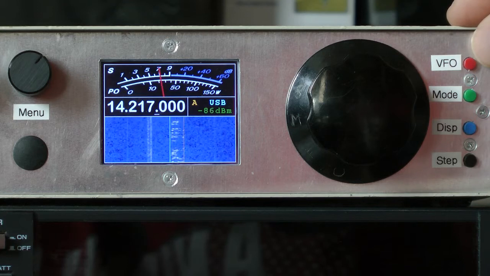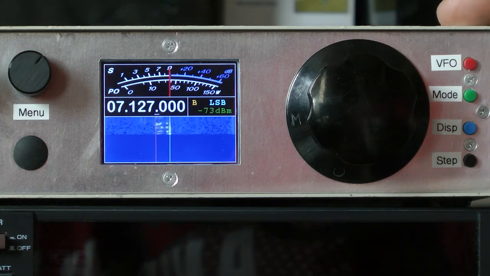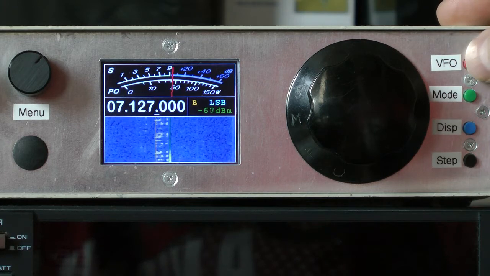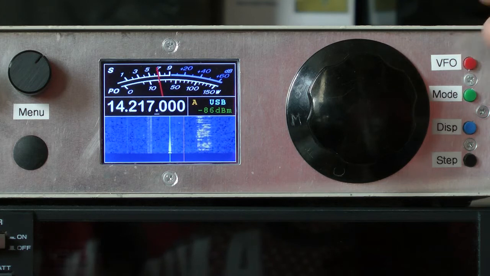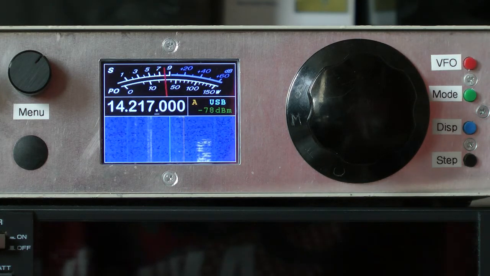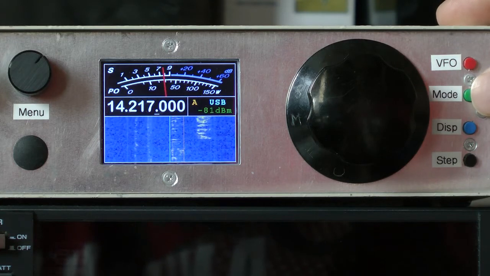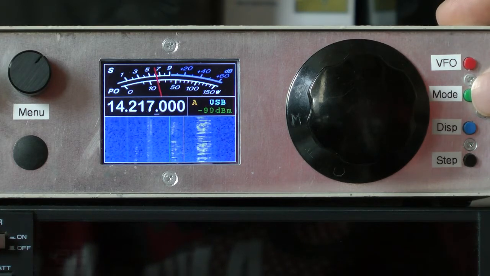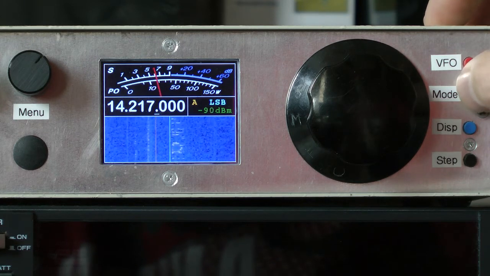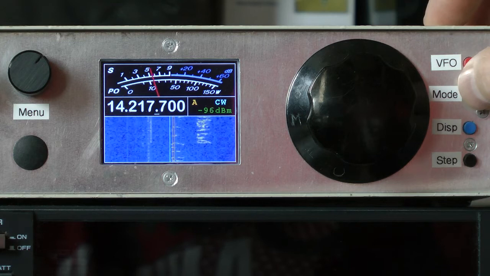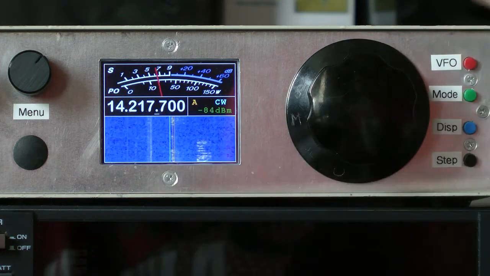So we've got a VFO button here, and that switches between the two VFOs. Very conventional operation. And if you hold this button, then it will copy the current VFO through to the other one. We've got a mode button here. This cycles through the modes upper sideband, lower sideband, and CW. Upper, lower, and CW.